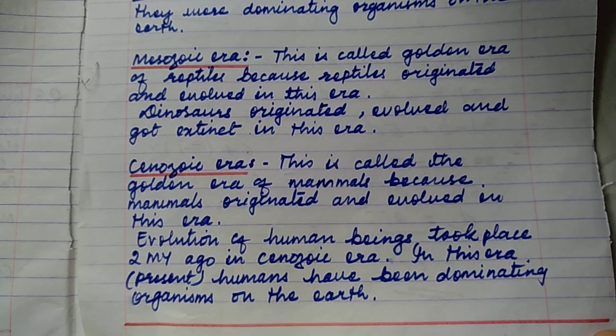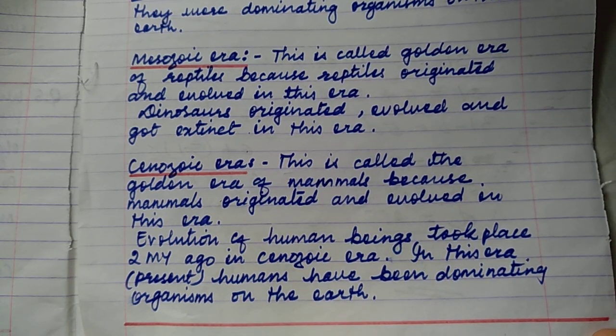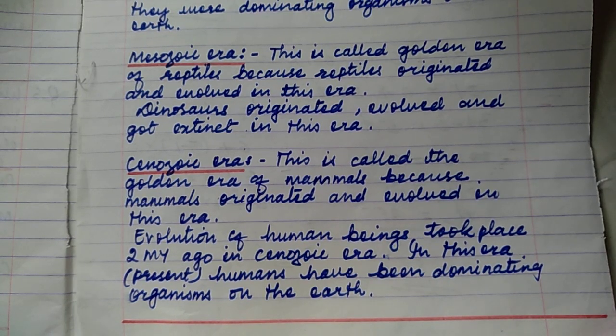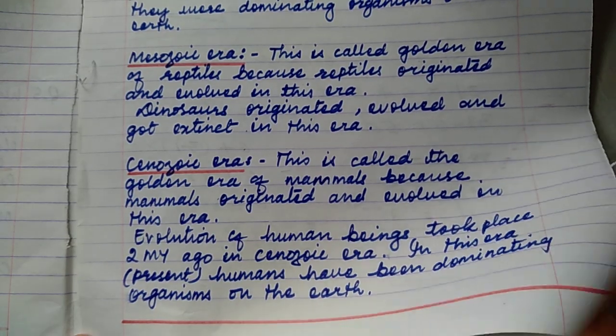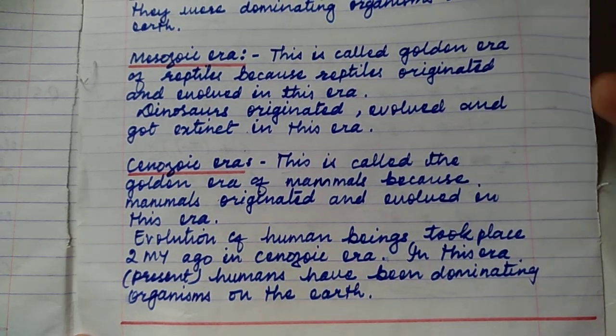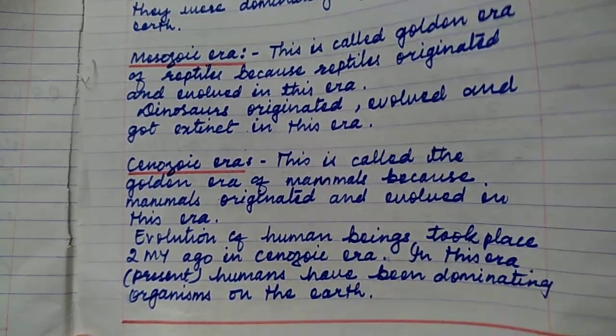Cenozoic era: this is called the golden age of mammals because mammals originated and evolved in this era. Evolution of human beings took place 2 million years ago in Cenozoic era. In this era, up to the present, humans have been the dominating organisms on the earth. So these types of questions are common to be seen.